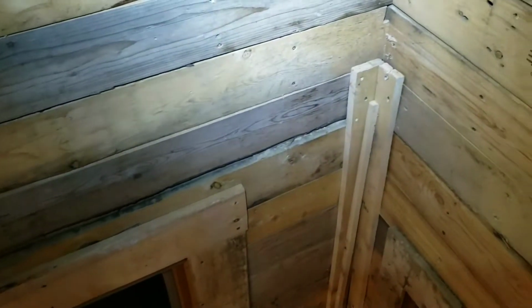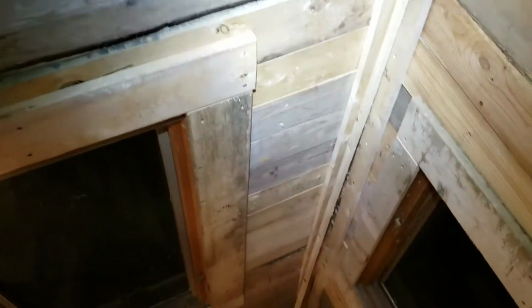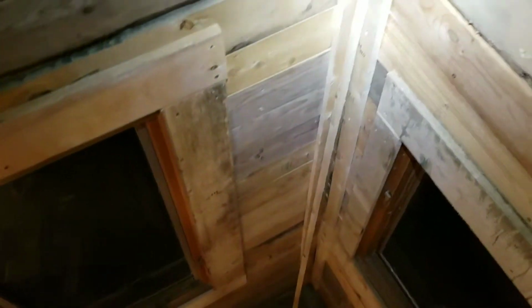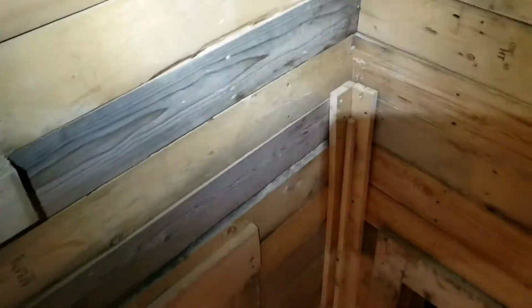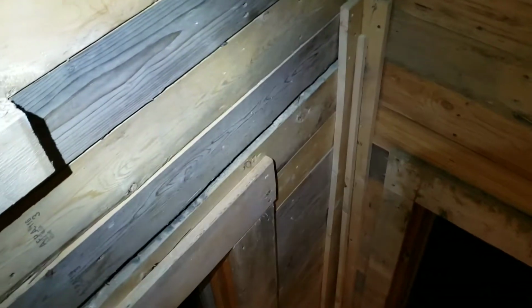And here we have where I've started trimming the corners. And let me climb down and show you.